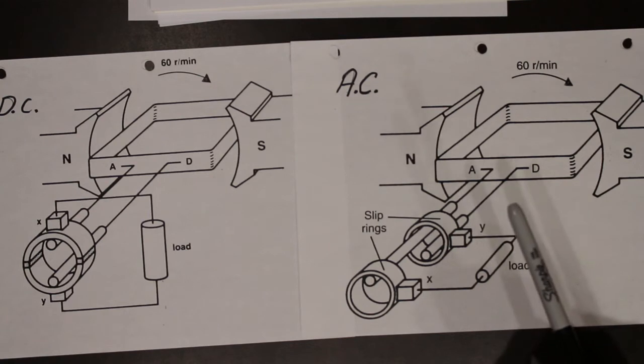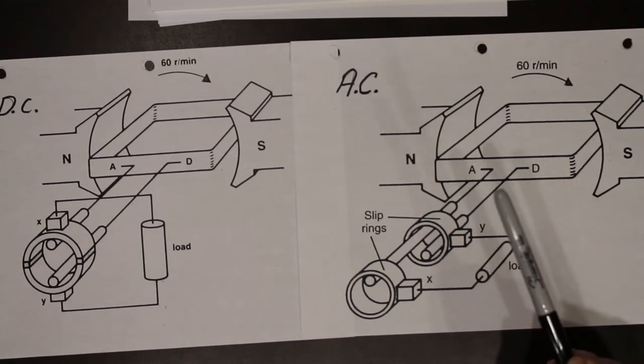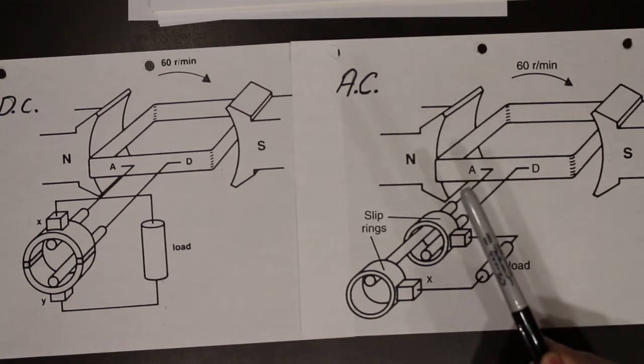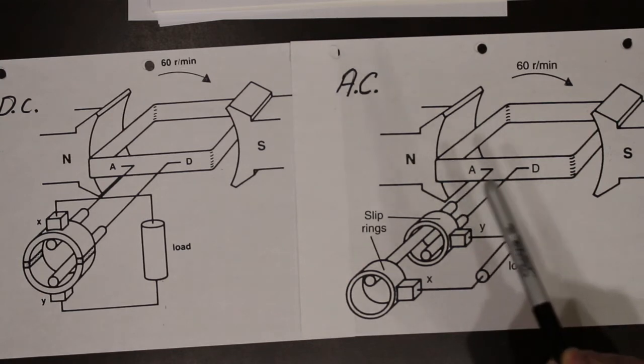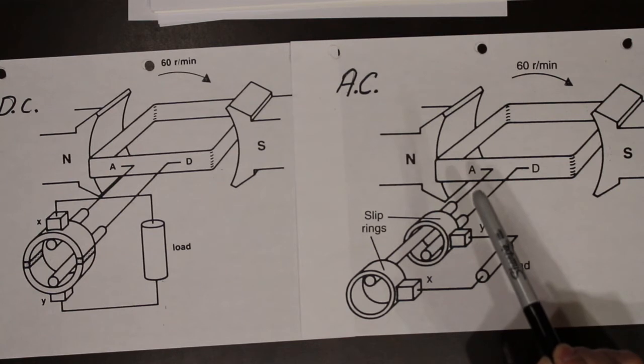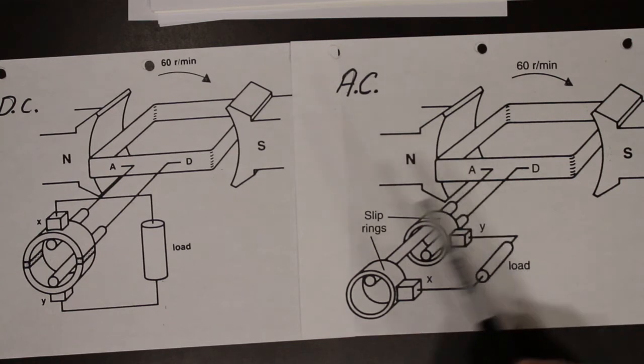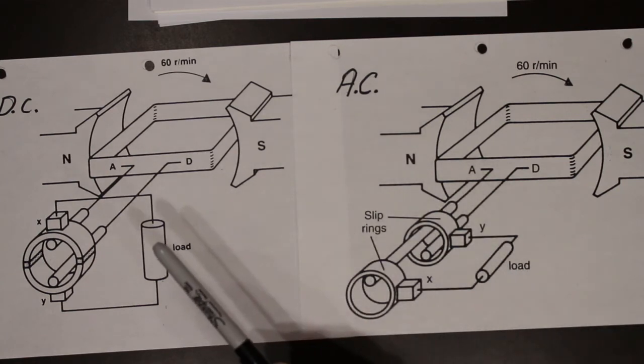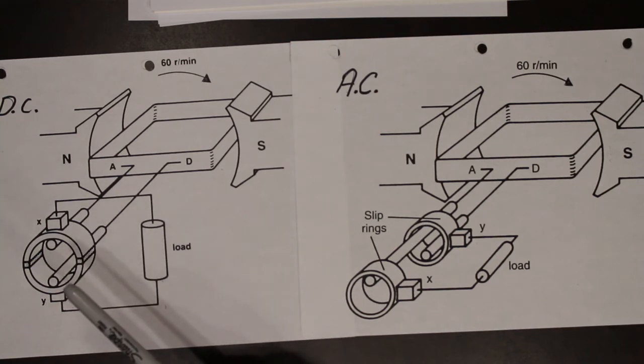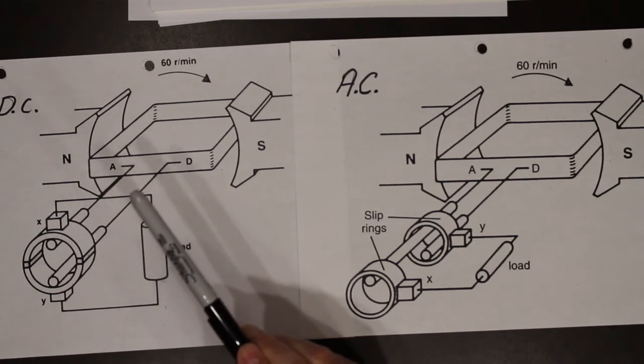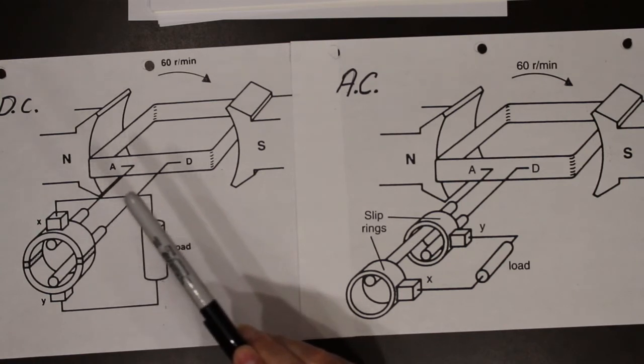So to continue our direction of rotation, the current must change. Here, it changes naturally with an AC. Here, we have to fake it with what's known as a commutator. So the commutator actually switches the direction of the current as rotation happens.